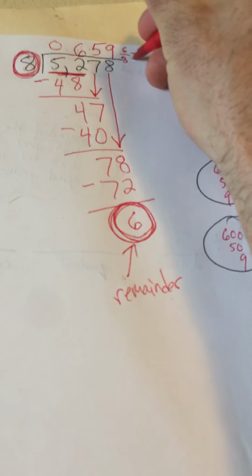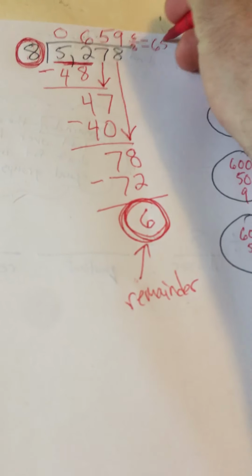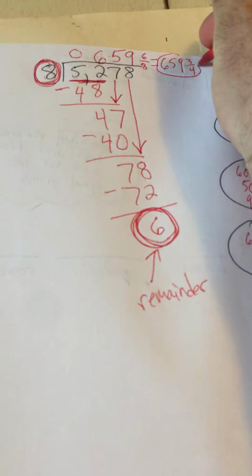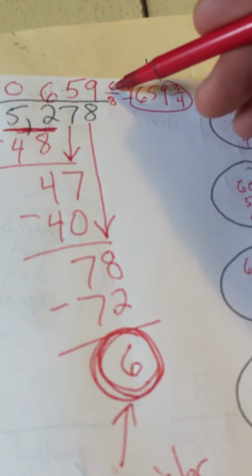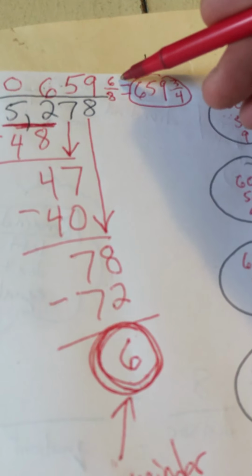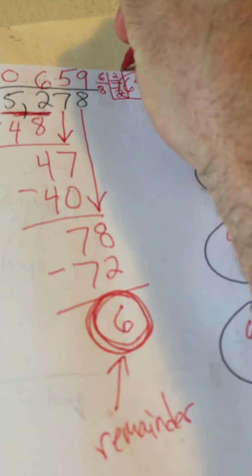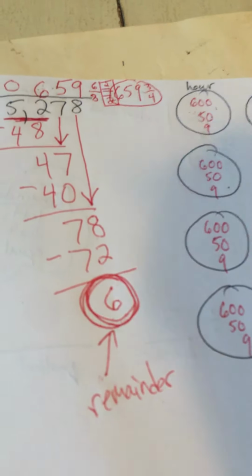Okay, so since 6/8 can be simplified to 3/4, our best answer here is 659 and 3/4. Because if we divide the fractional part, 6/8, by a fraction that's equal to 1, if we divide it by 2 halves, we're really dividing it by 1 and we're not really changing it. But 6 divided by 2 is 3 and 8 divided by 2 is 4.